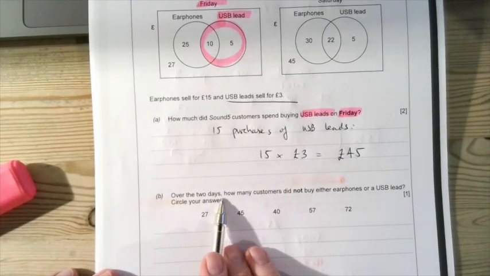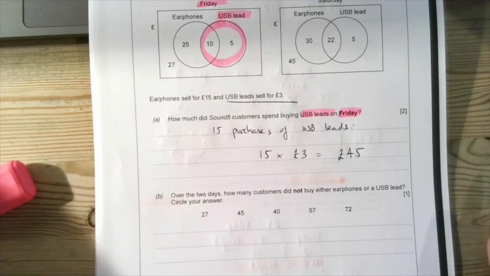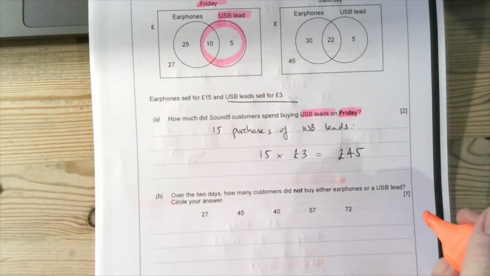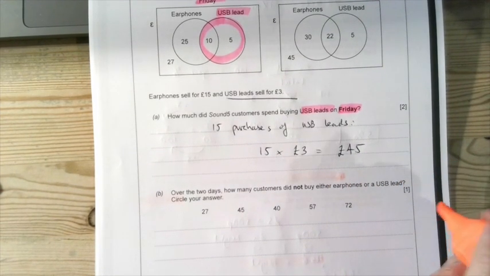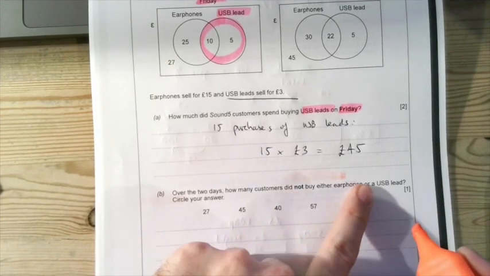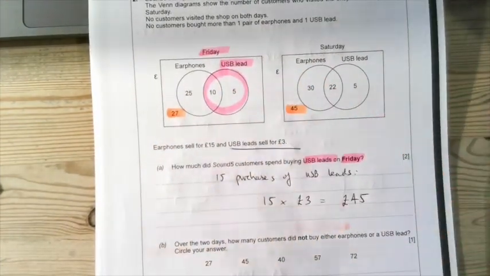Next one says, over the 2 days, how many customers did not buy either earphones or USB leads? Well, I'm assuming it'll just be these guys on the outside there, okay?